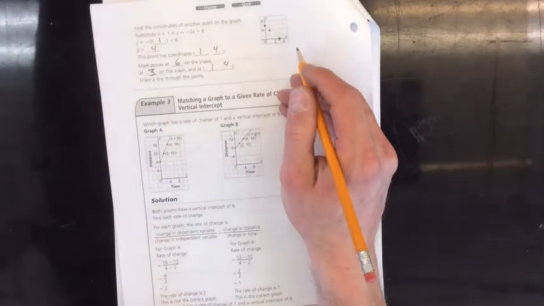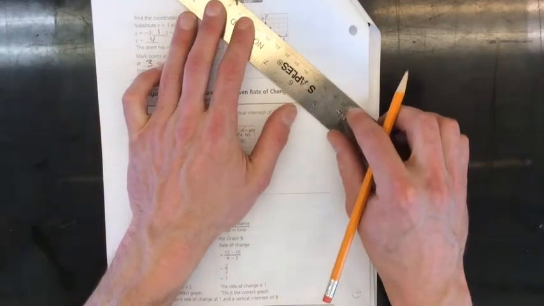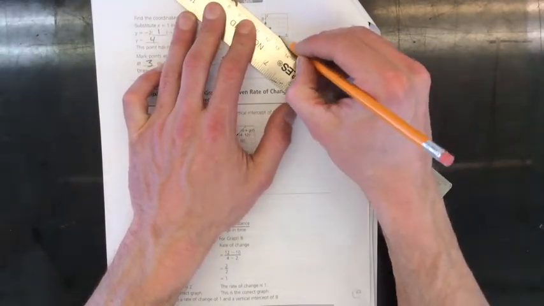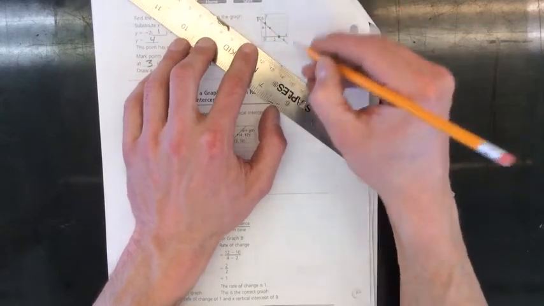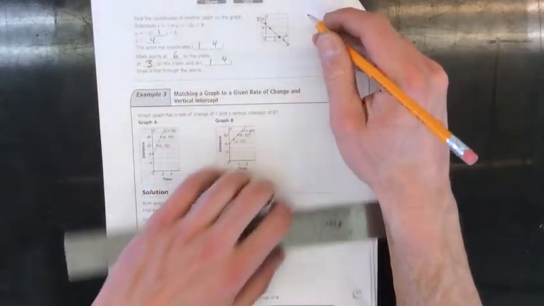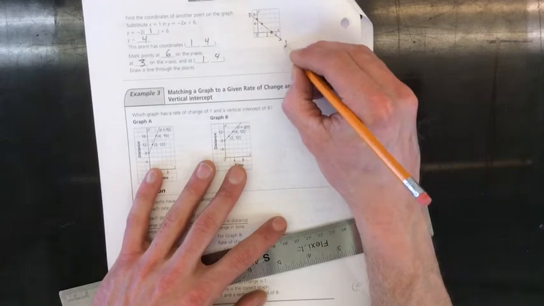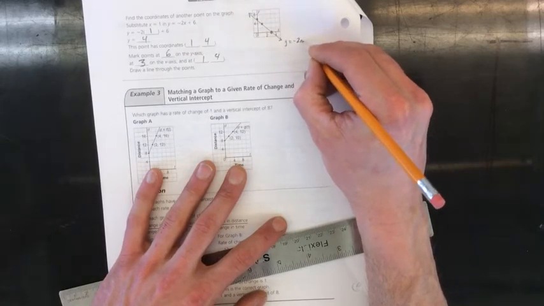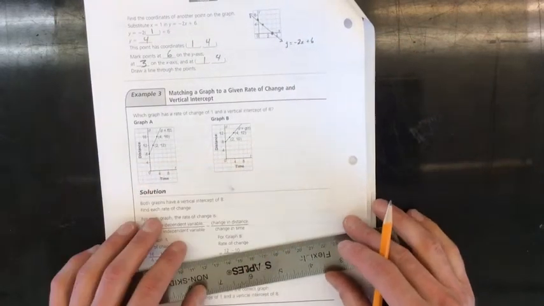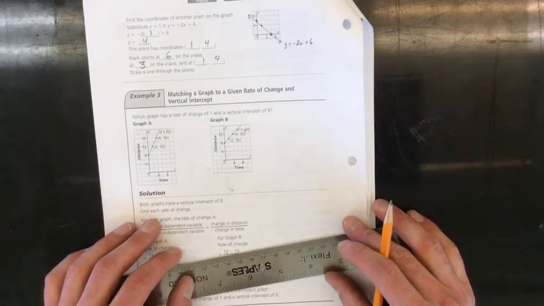And now, we really only need 2 points, but with 3 points we can be sure. We draw a line through our 3 points. And then I like to label this line with the function y equals -2x plus 6, because that's the equation for this line.